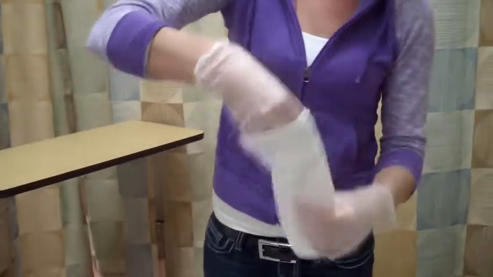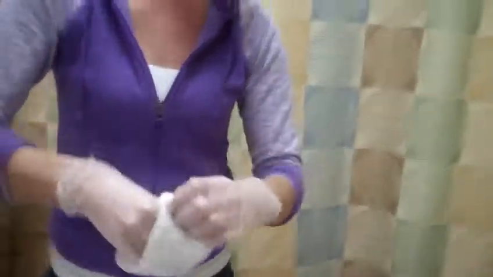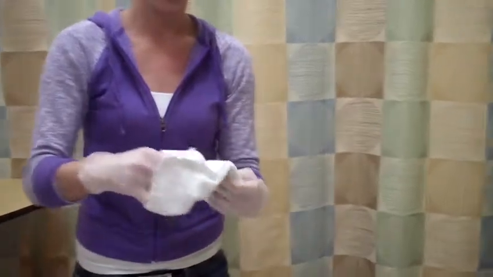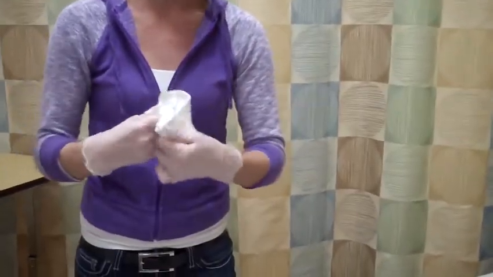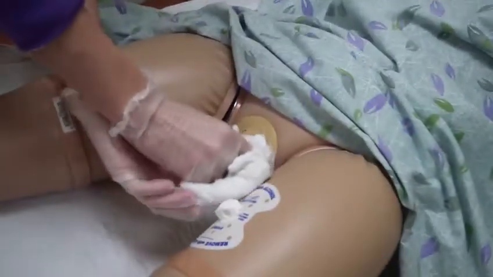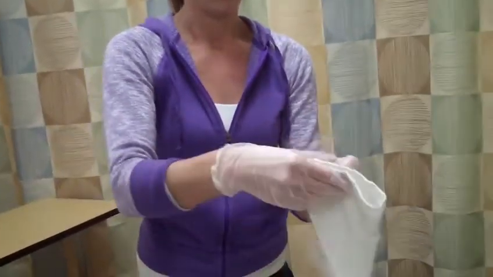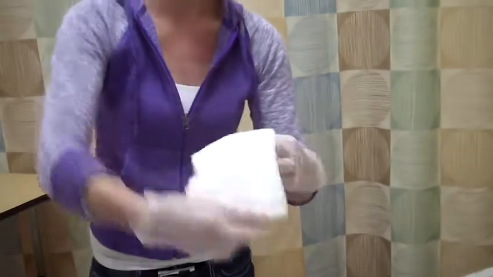Center, pick up, tuck it in like that. We're just going to clean the outside of her labia, always from front to back. Switching sides. Clean that side. And flipping the washcloth around so we have another clean side and clean down her middle.